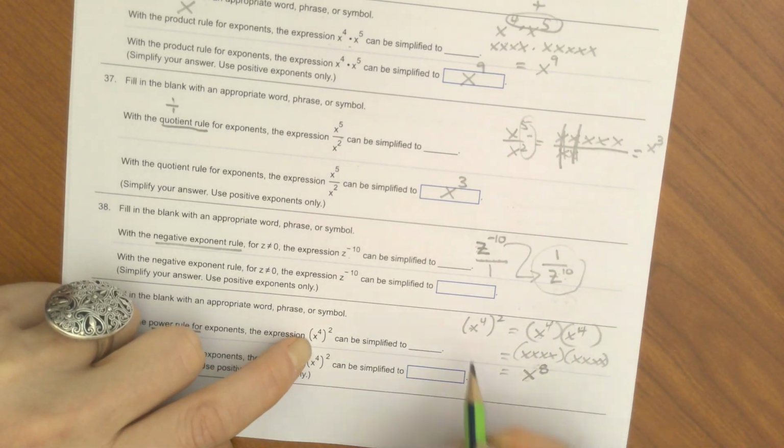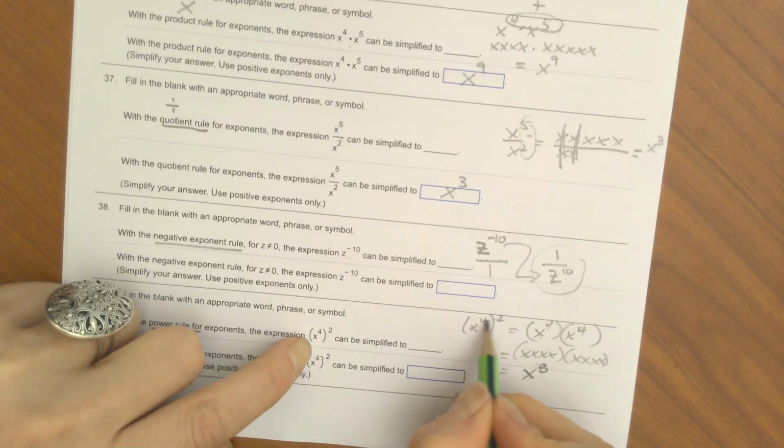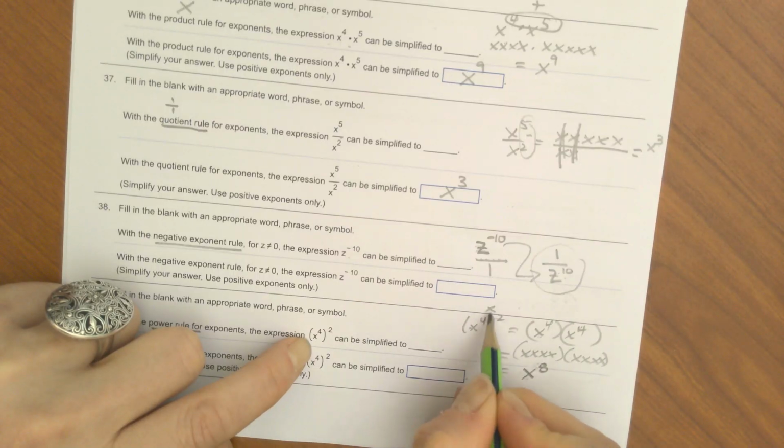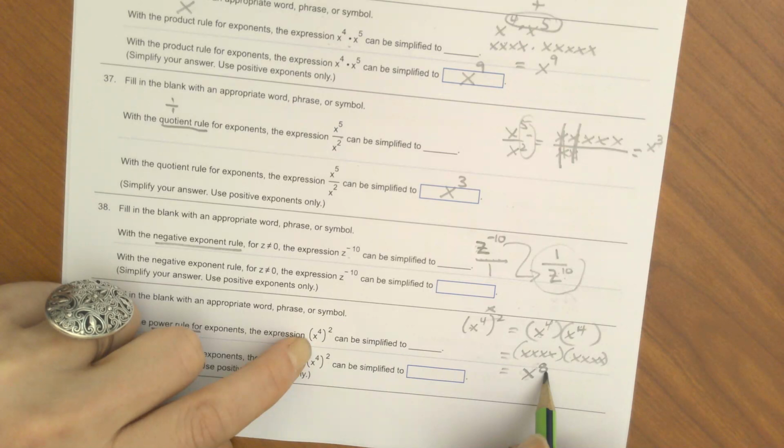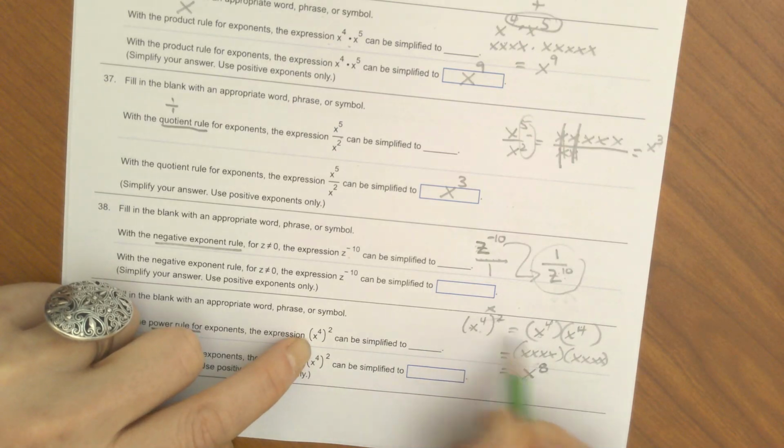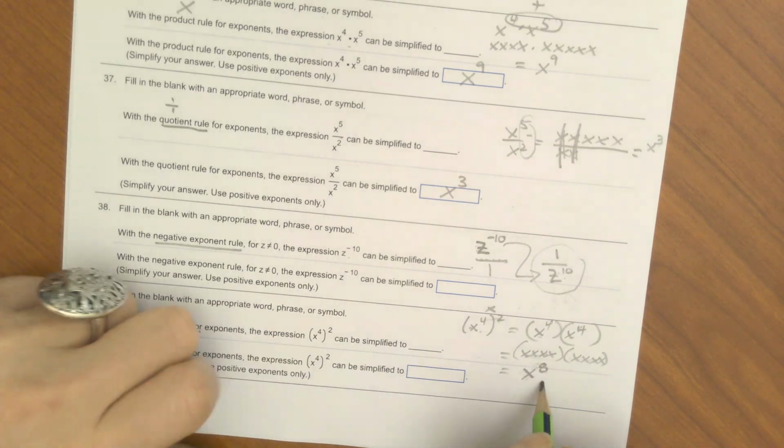Okay, so the rule is when they're close, almost touching, you use multiply. 4 times 2 is 8. But you don't have to remember the rule, it just says write it twice. How many's here, and add them up. Okay, so that's the power rule.